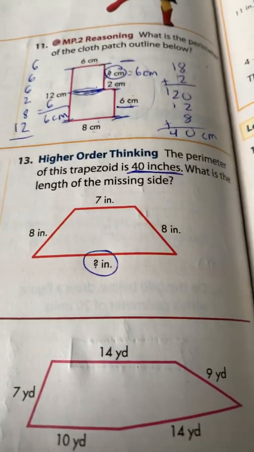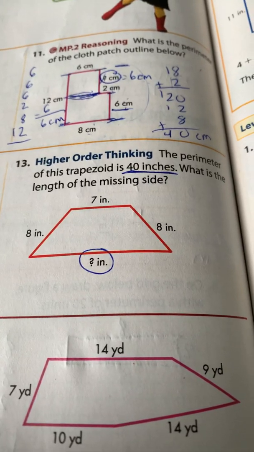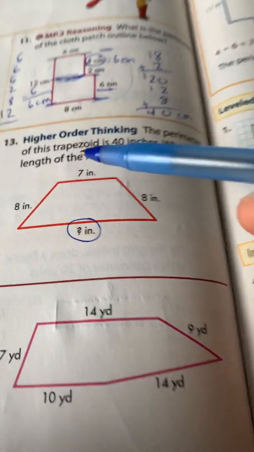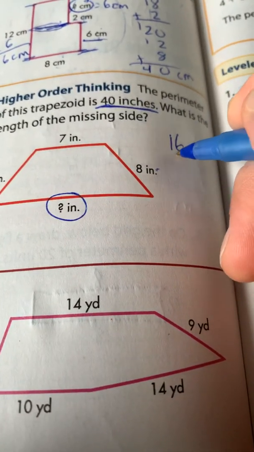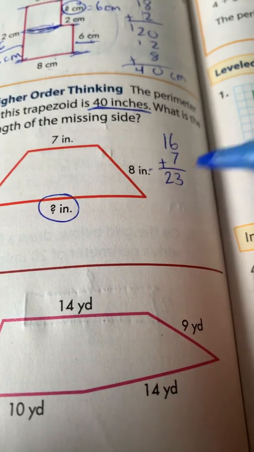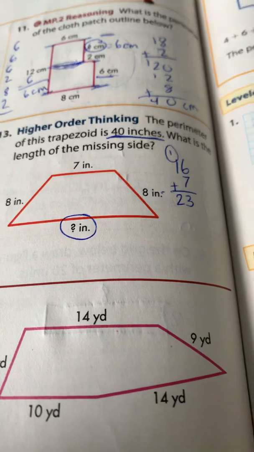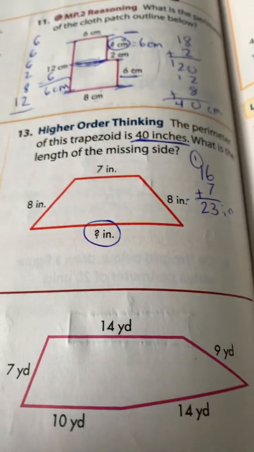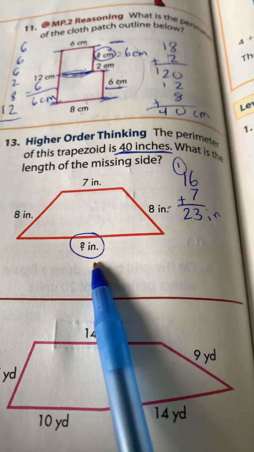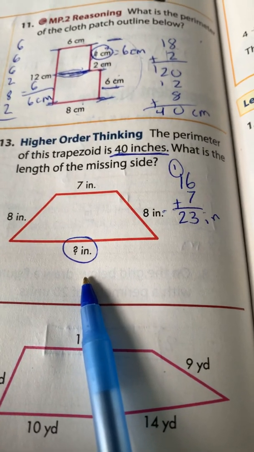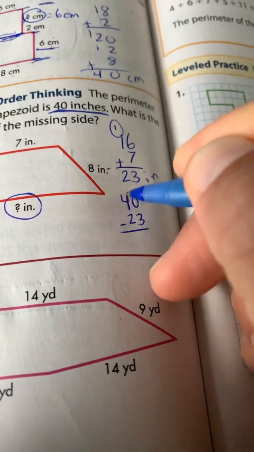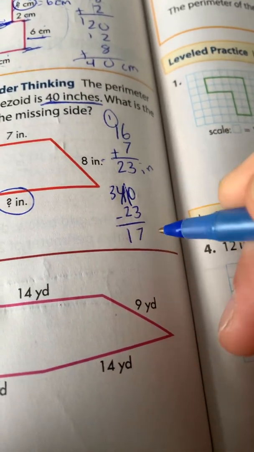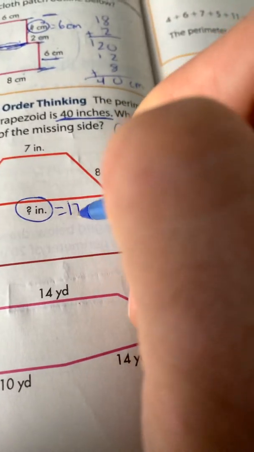So remember, when I told you to find perimeter, we need to add. So to find out what we already know of the perimeter, we need to add. 8 plus 8 is 16. That's our doubles facts. Plus 7 is what? 23. Very good. Okay, 23 inches. We know the perimeter is 40, so we need to find this part right here. So what operation are we going to do to find this? Very good, Max. We're going to subtract 40 minus 23. And Logan is telling me that after he does this, we're going to get 17 inches. So the missing side equals 17 inches.